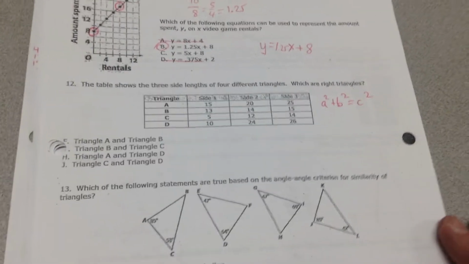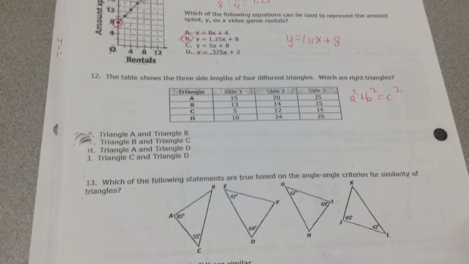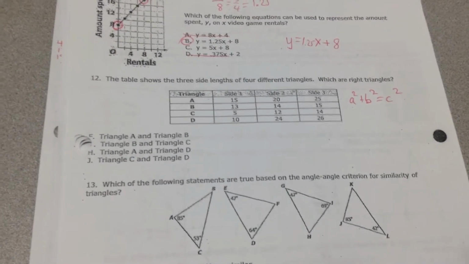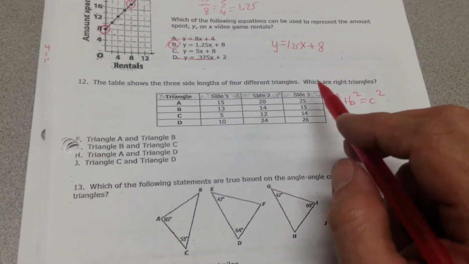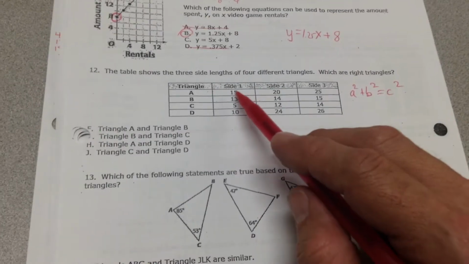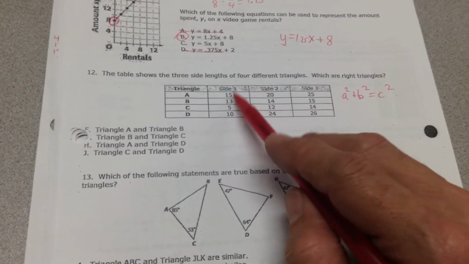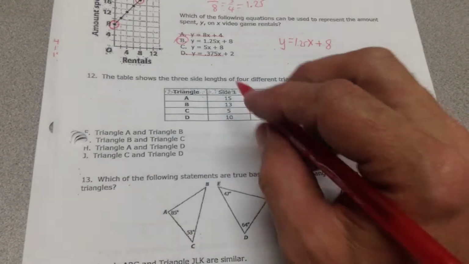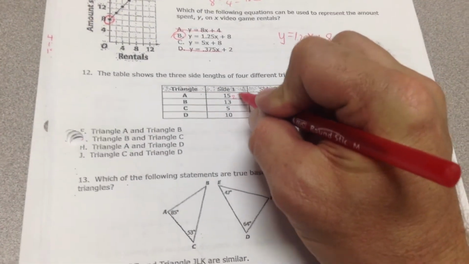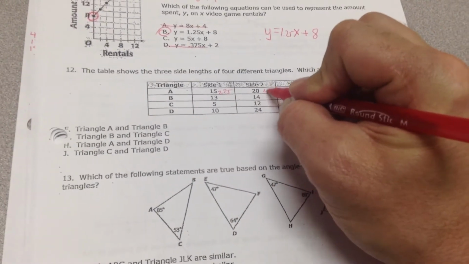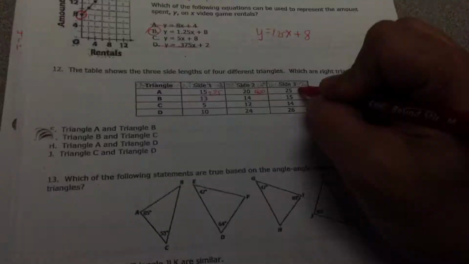All right, number 12. We're going to work with right triangles here, and we're trying to figure out if these lengths can make right triangles. Remember, if they can, when we square all three numbers, these first two answers should add up to this one. So 15 squared is 225, 20 squared is 400, and I'm assuming you would do this in your calculator.